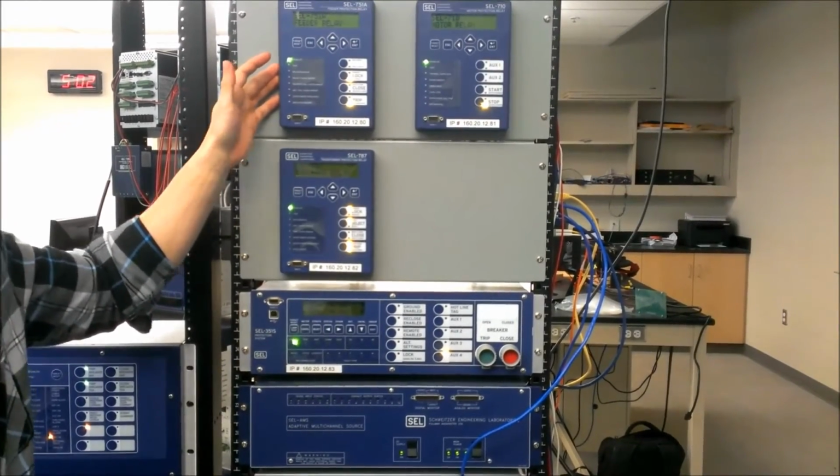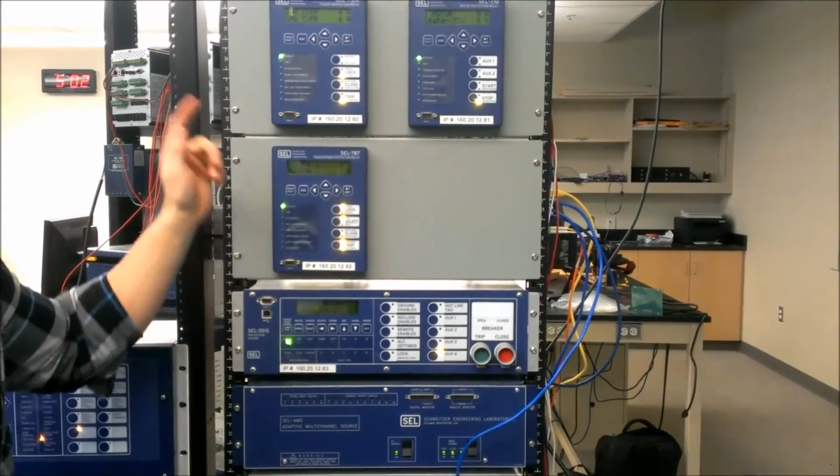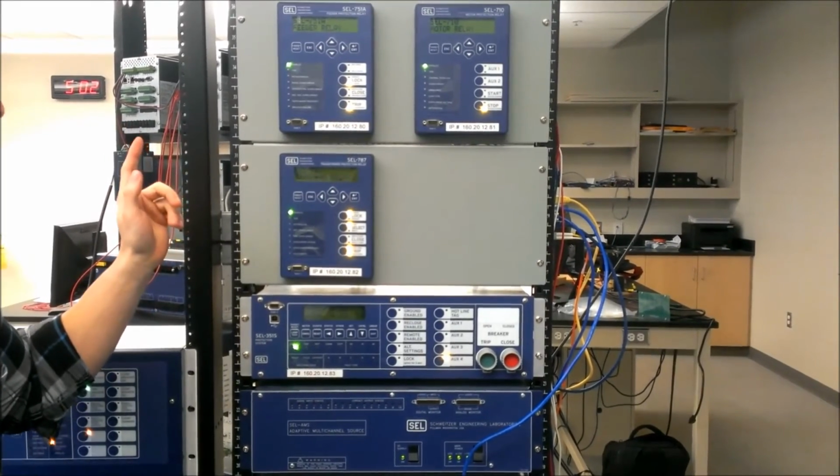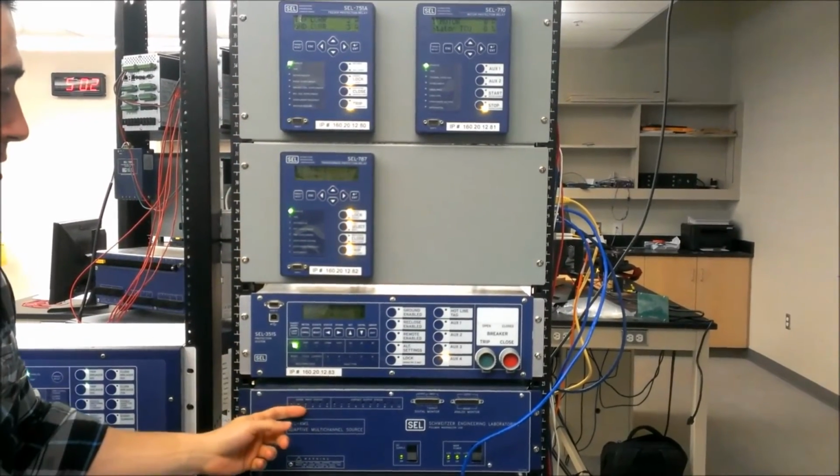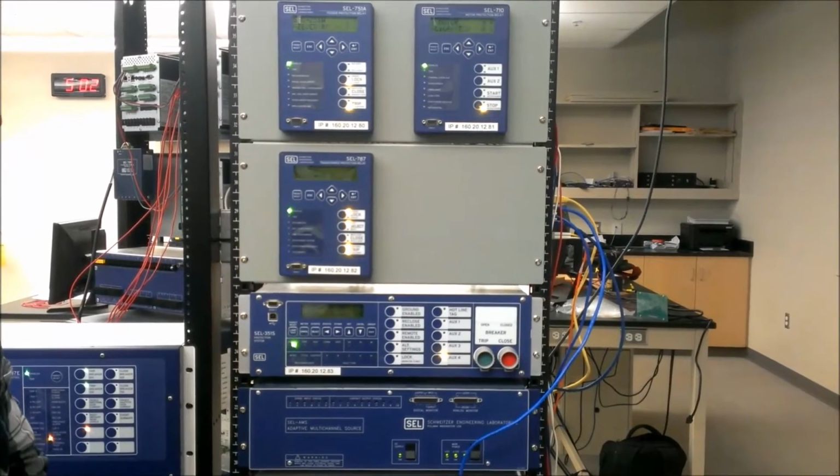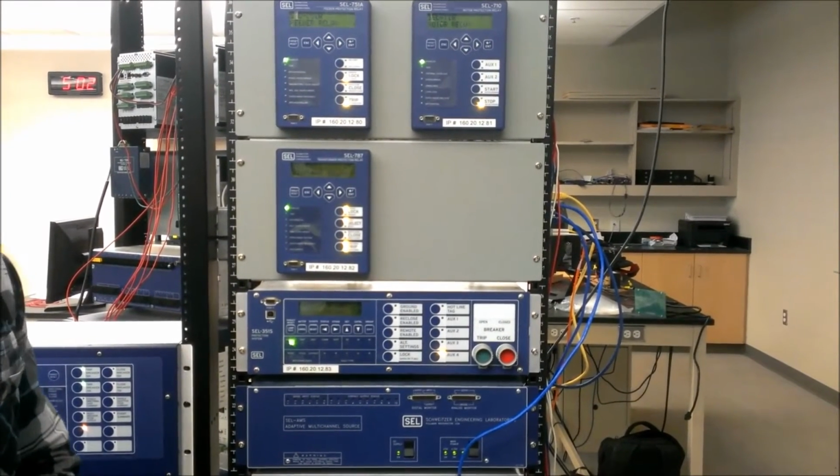When the 751 receives the bit from the 787, the 751 will close the contacts on the back, and you'll see a light show up on the AMS that has confirmed that the handshaking sequence has completed.